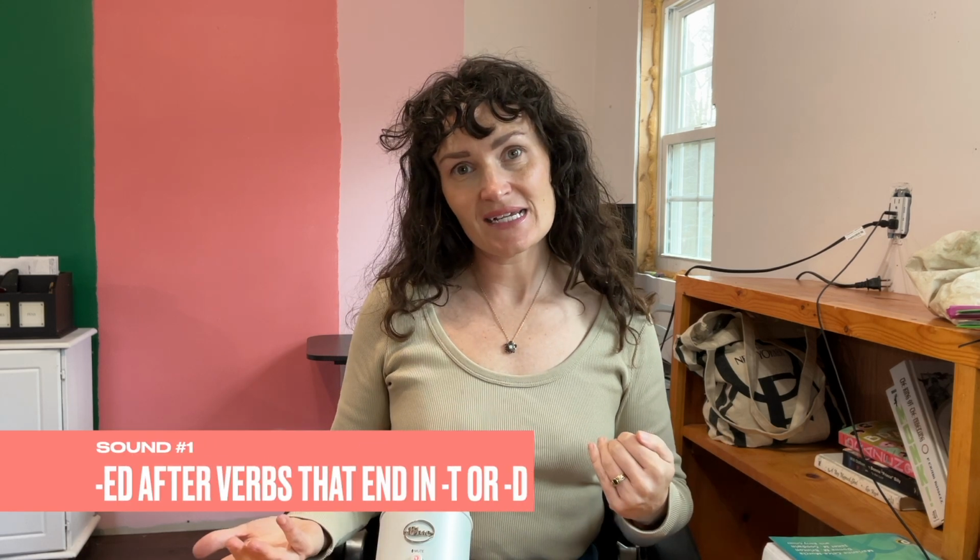Some people say id. It depends on where you come from. So the vowel could be a, e, or i, depending. But typically, if the ending of the verb is a T or a D sound, you're going to use an ED. So, for example, in the word want, wanted.